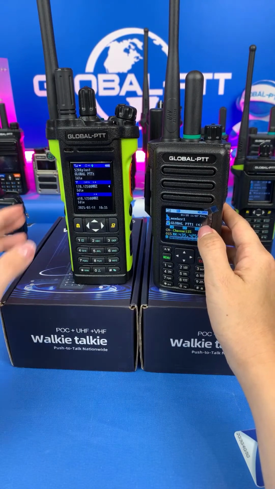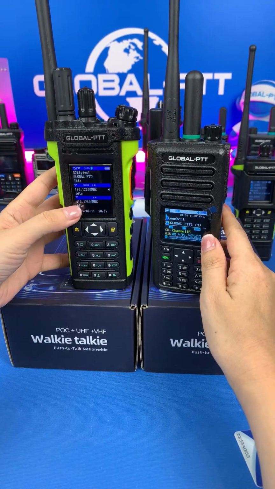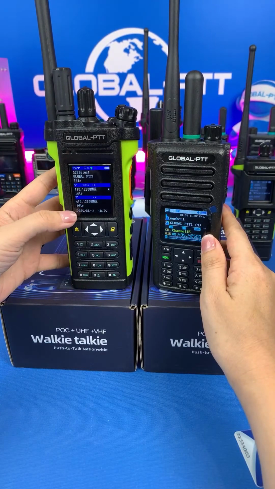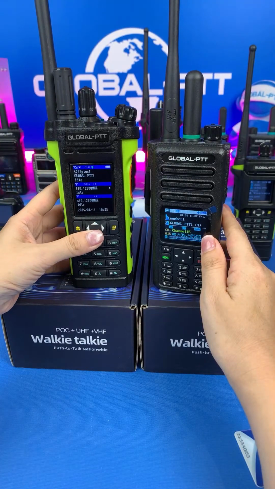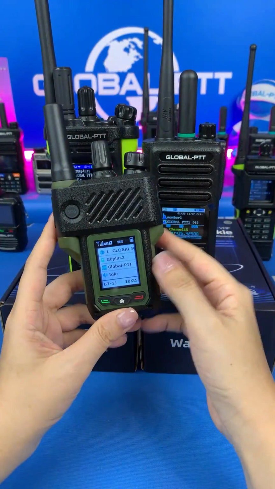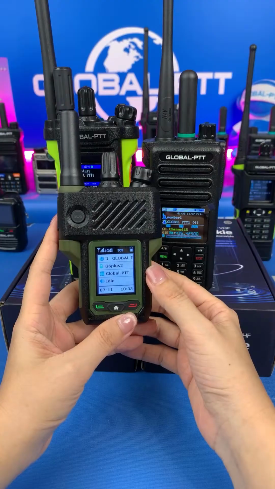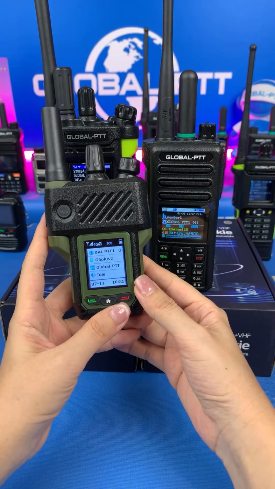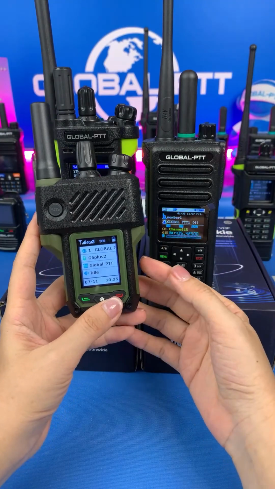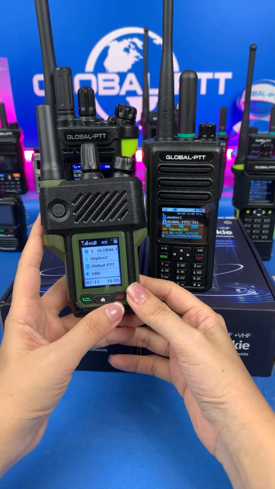And this one is the global PTT, UHF, and VHF. It is a 3-in-1, 3-in-1 4G radio. Here are the 3 new products from Global PTT, and every year we're going to have 10 more new designs from Global PTT.